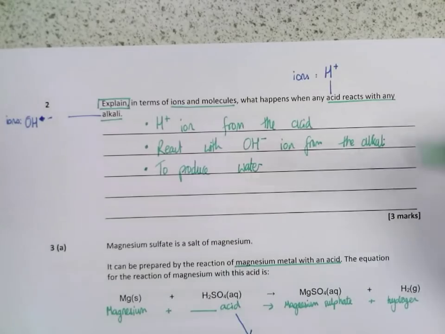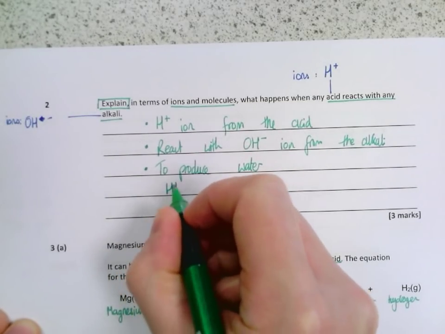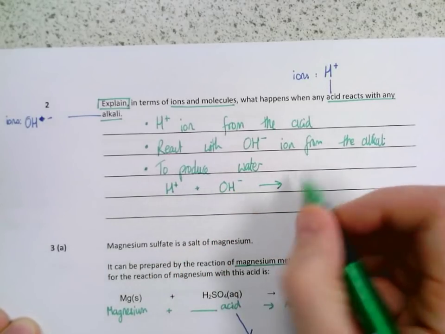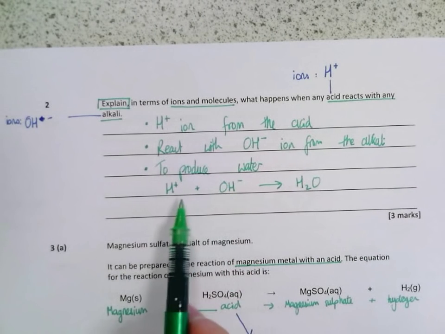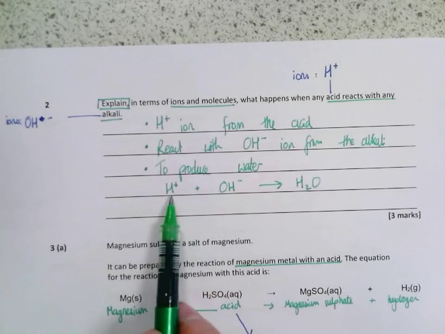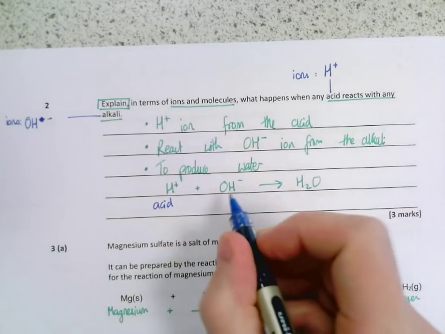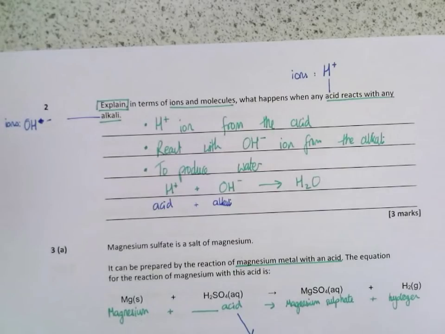Okay, so we've got H+ ion from the acid react with OH- from the alkali to produce water. Now, a bonus mark, I hope some of you wrote this down, would be this equation. This is called the ionic half equation for neutralization reactions, and it's writing down what I've just explained but in an equation form. H+ ion, where did that come from? The acid, well done. OH- ion from the alkali react together and produce H2O, that familiar substance, water.